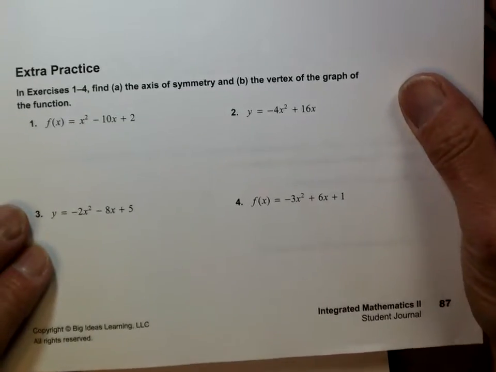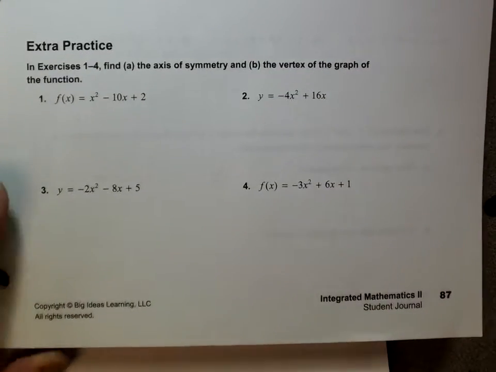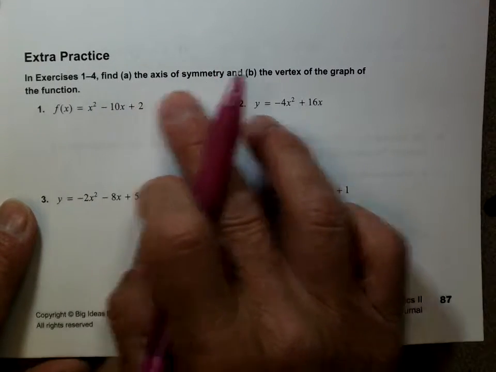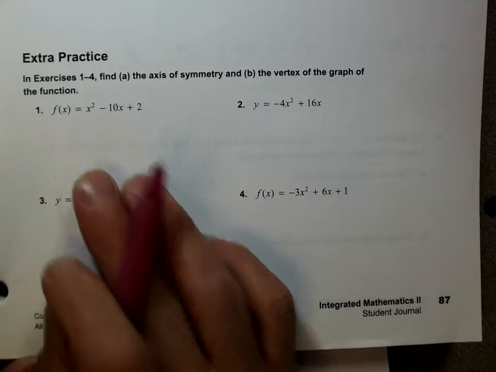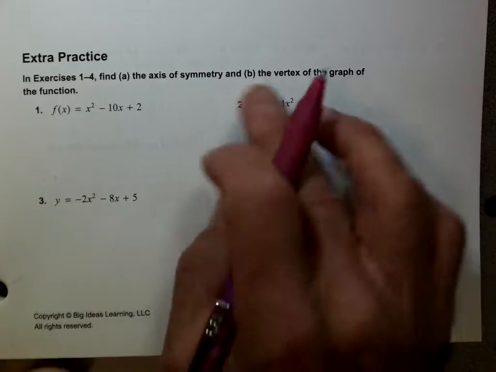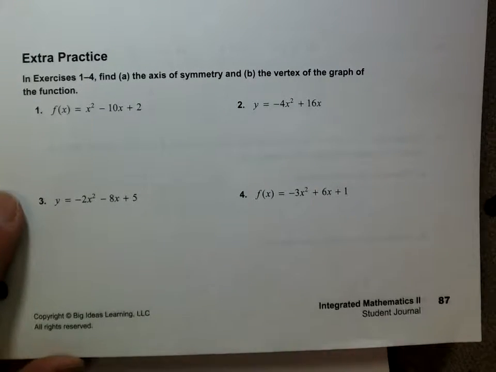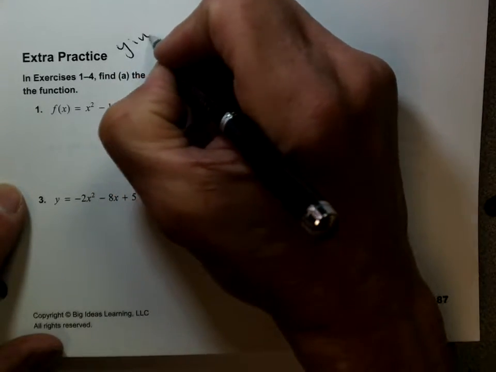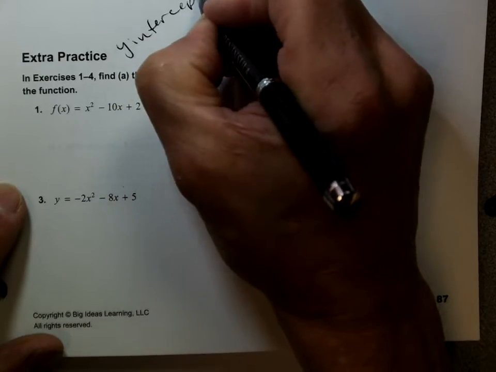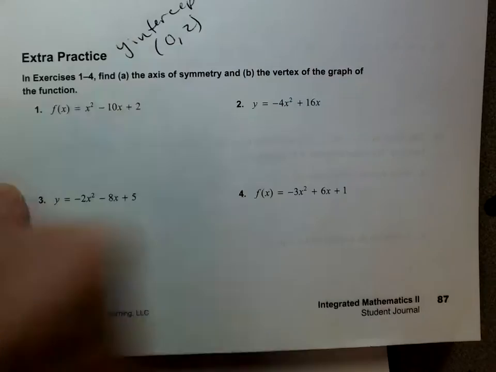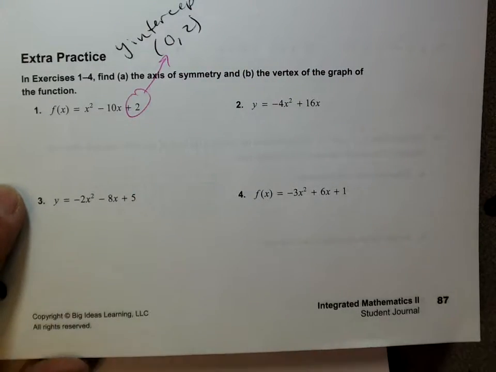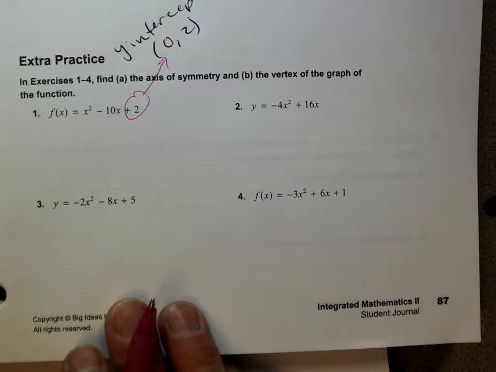Let's move to example 1, okay? Extra practice. Go to example 1. So, here we go. Find the axis of symmetry and the vertex of the graph. Let's do that, okay? First of all, right off the bat, they don't ask for this, but I already know, and I'm going to put it up above. I already know on this graph on number 1 that the y-intercept is at 0, 2. I already know the y-intercept is 0, 2. So when I graph it, I can just go up 2, put a dot.